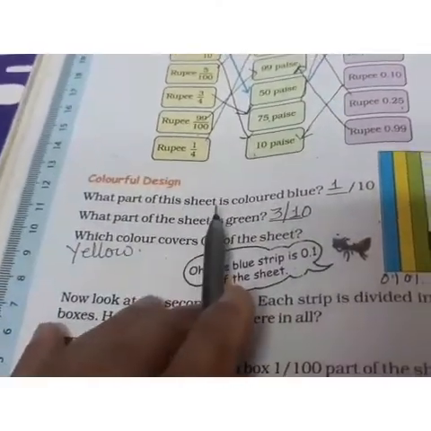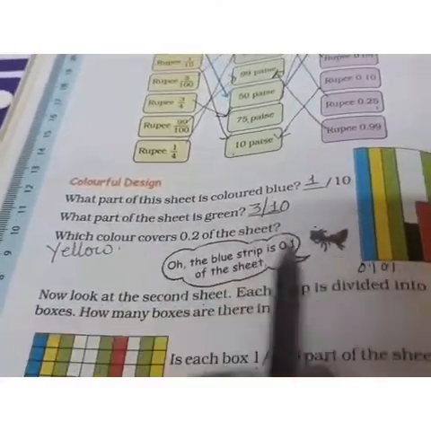Colorful designs. Now here you can see this is the fraction part that we are studying now. What part of this sheet is colored blue? Here you can see, first we'll count the number of parts. 1 2 3 4 5 6 7 8 9 and 10 parts are there. So how many parts are colored blue?